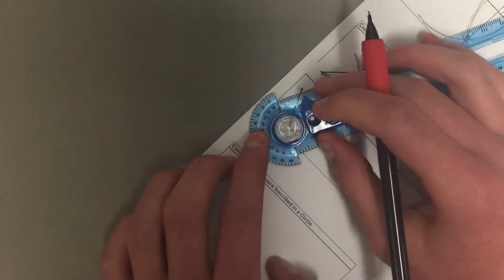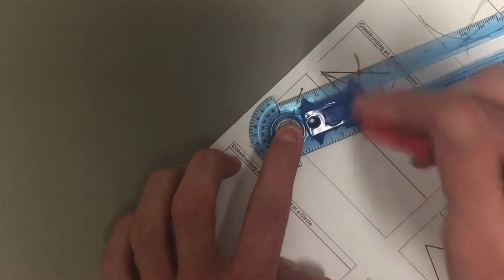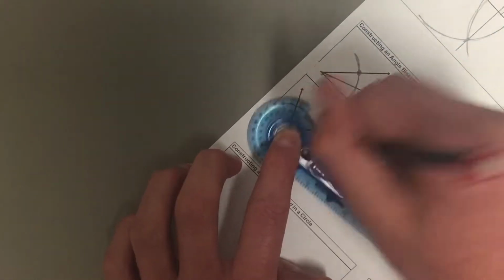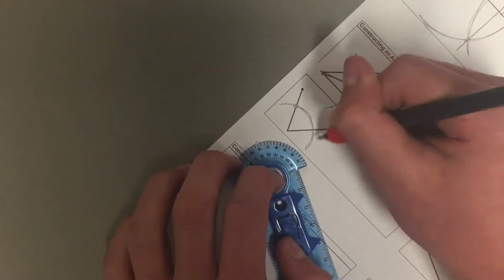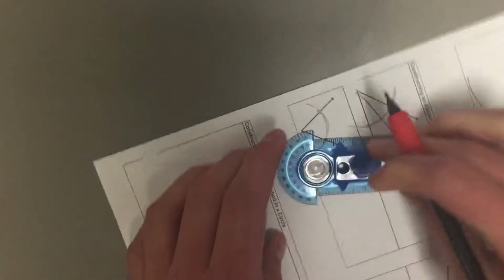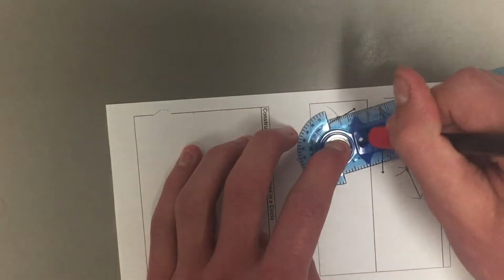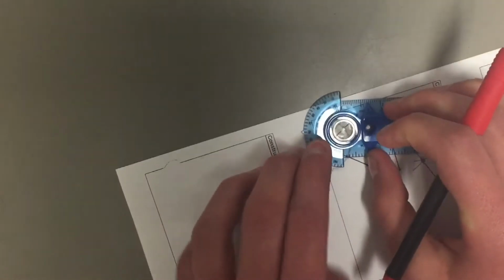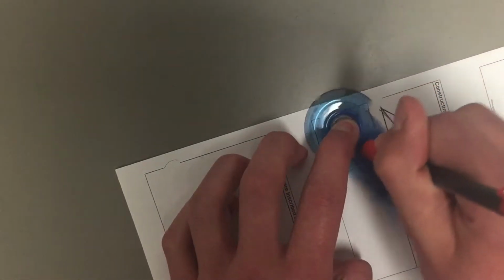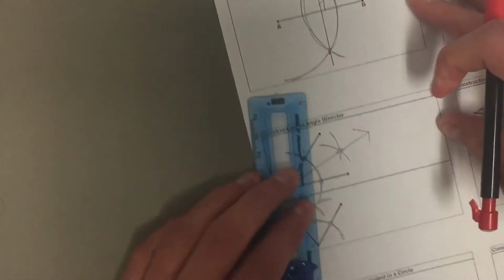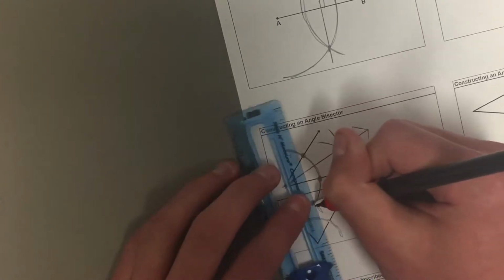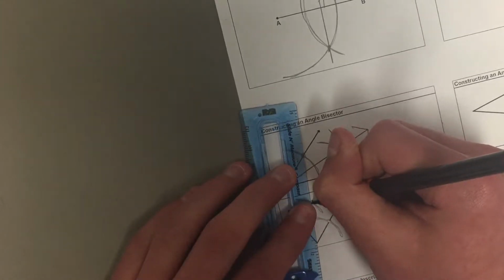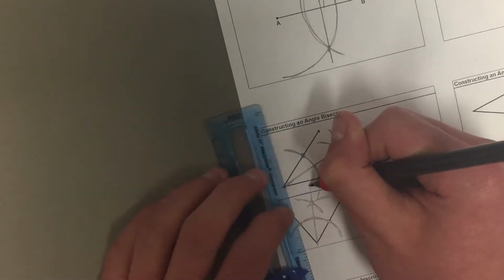Like the one before, we're going to do the exact same. Put the center of your compass on the angle, make a swoosh, create 2 points, then make another swoosh out here, another swoosh out here. Put a point there, and then make a line going down.